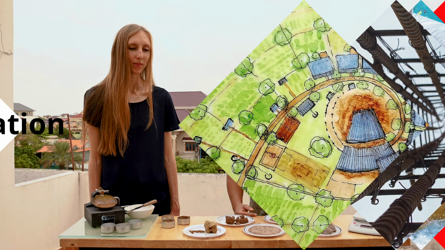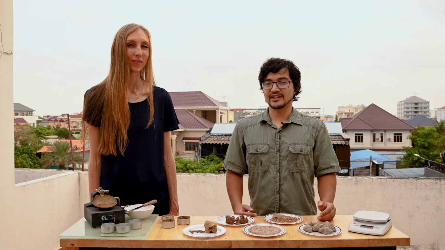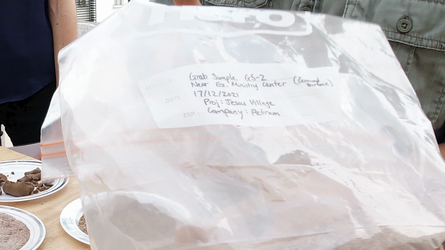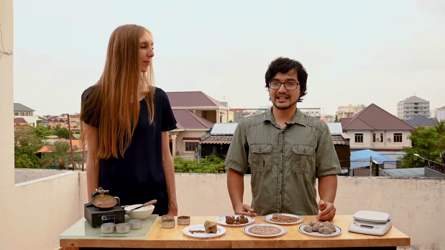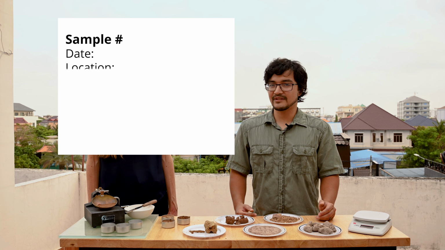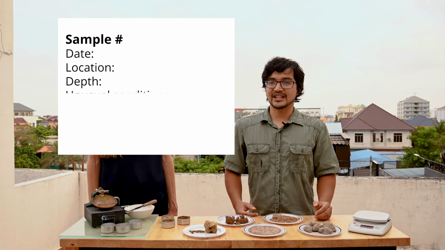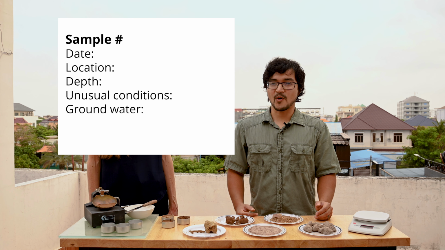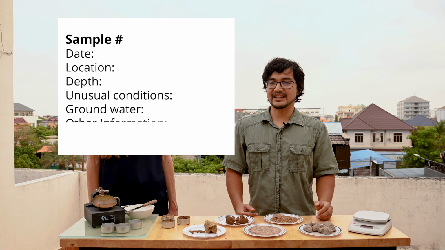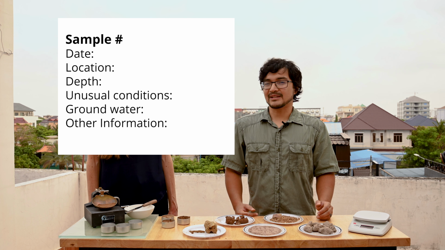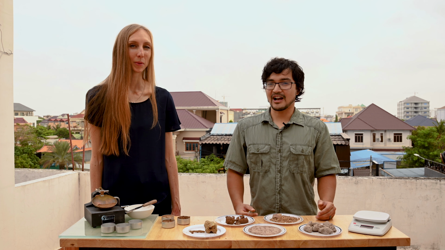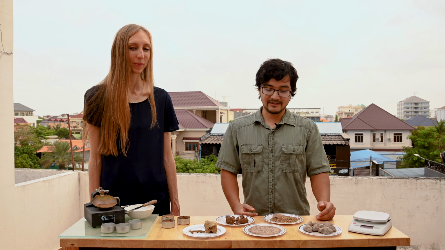The key to producing useful information when you're in the field is careful documentation. So one way that you might want to do this is writing on your sample bag. Be sure to include information like the date, the location, the depth that you retrieved it, any unusual conditions that you observed at the surface of the ground, if you encountered groundwater at any point, and other pertinent information that might be helpful. It is important that when you're recording this information that you're able to understand it when you're back in the office so that you can reduce it for further use.